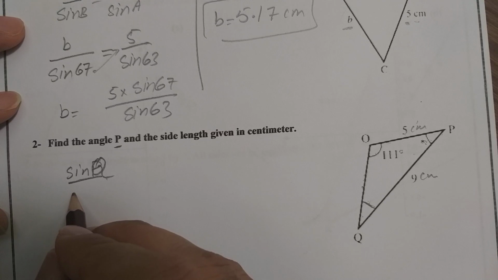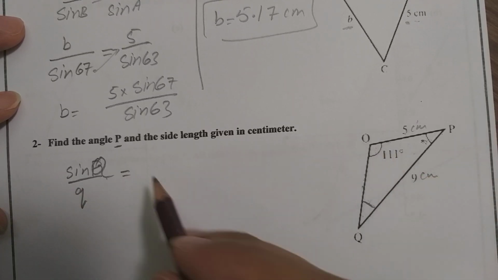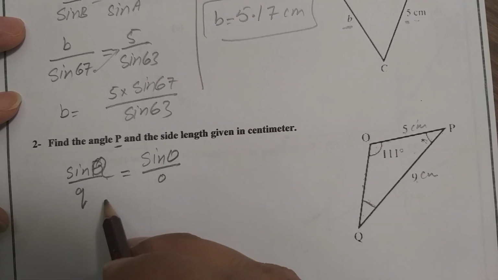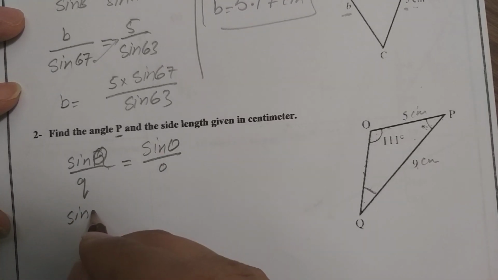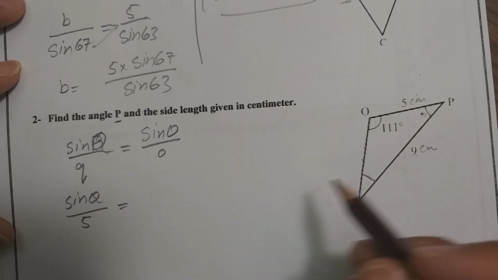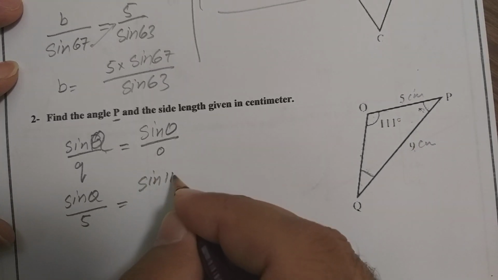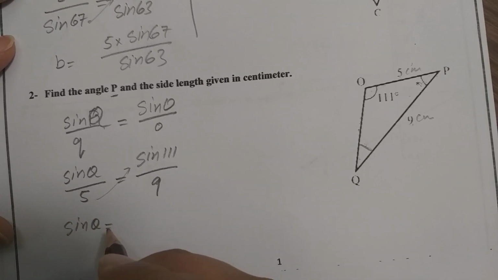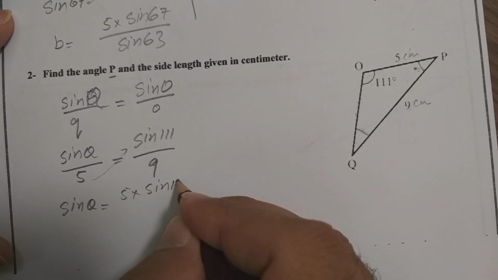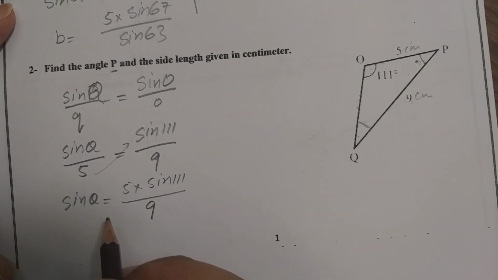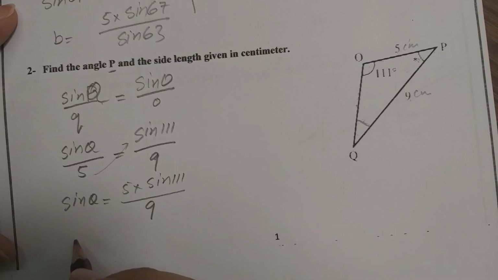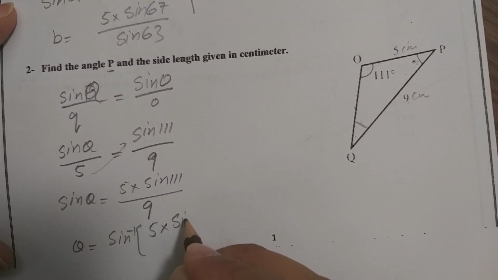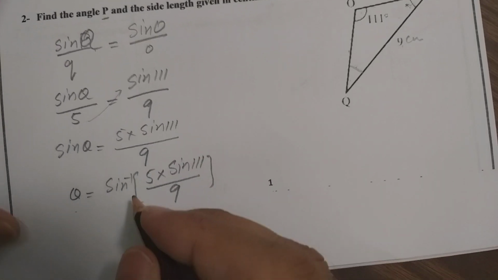So first of all, find angle Q and the side length. Small q equals sine Q divided by sine O over small o. Now we just substitute the value. We need to find angle Q first. Angle Q over the length 5 equals sine 111 divided by 9. Division becomes multiplication, so sine Q equals 5 times sine 111 over 9. Whenever we need to find an angle, we use the shift function. So Q equals sine inverse of 5 times sine 111 divided by 9. So you will find the answer.